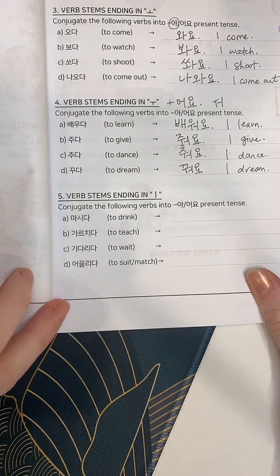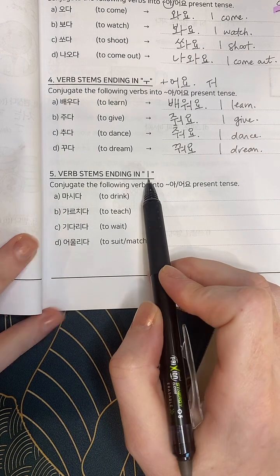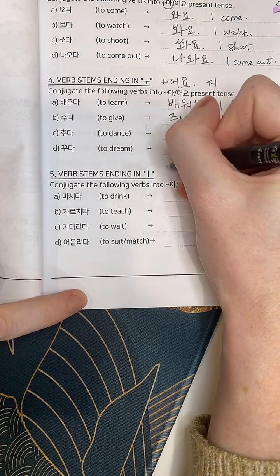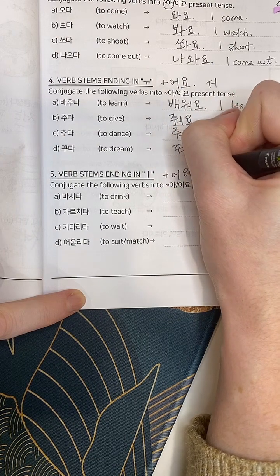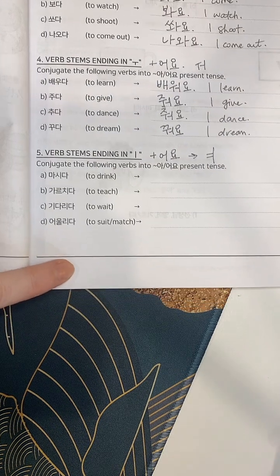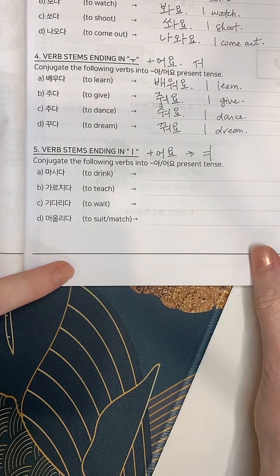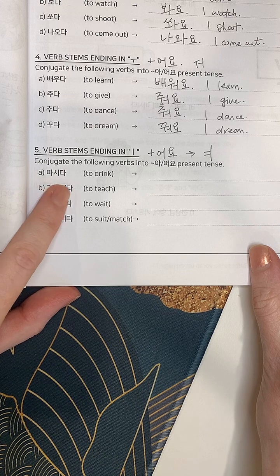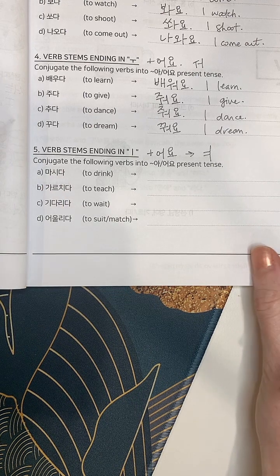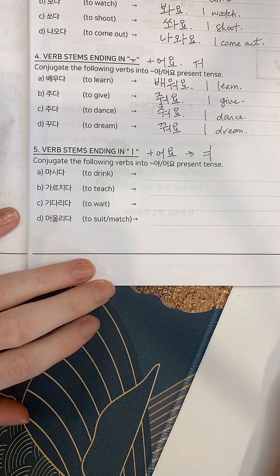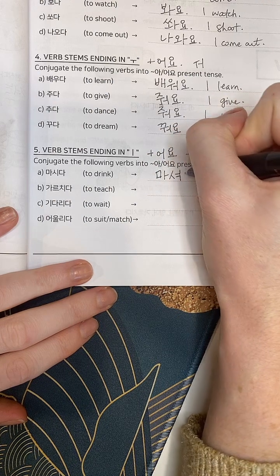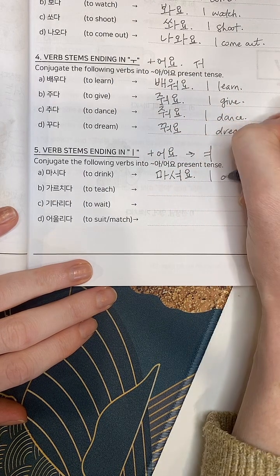Okay, so lastly, let's look at verbs ending in this E sound. So when you have a verb ending in E, you attach yo, and it makes an ending yo. That's the rule that we follow. So A, 마시다. What does this become when we conjugate it into the present tense? Yes, it becomes 마셔요. I drink.